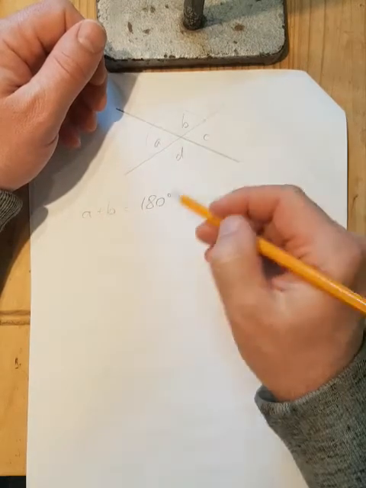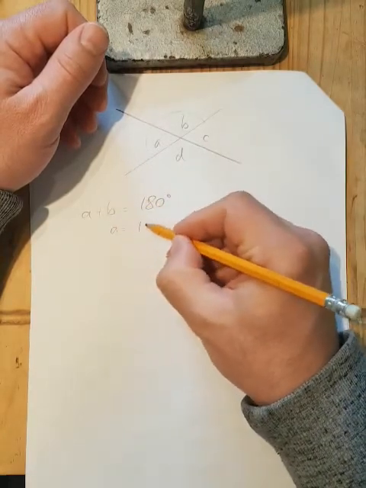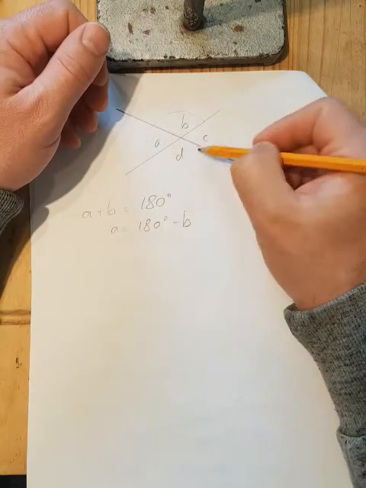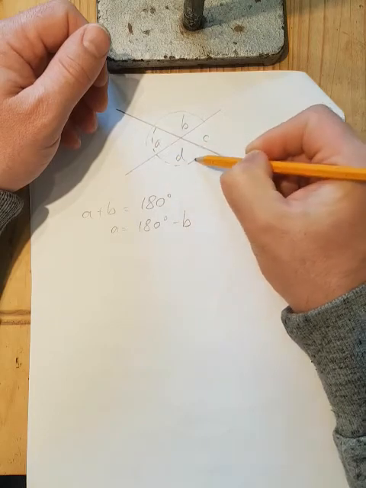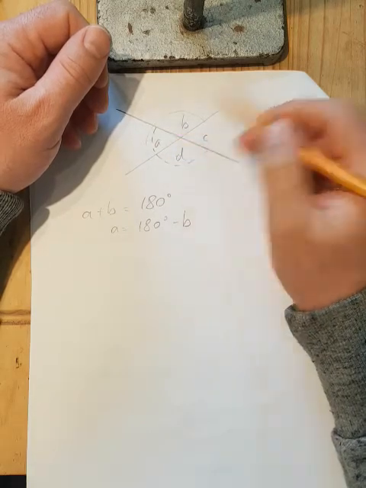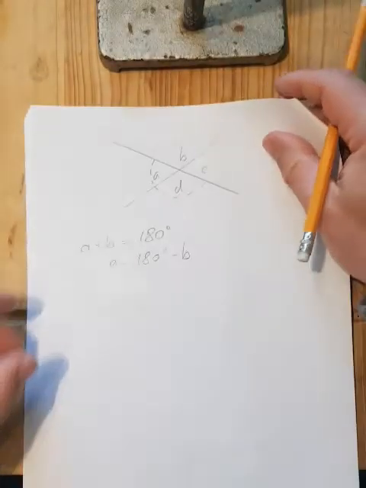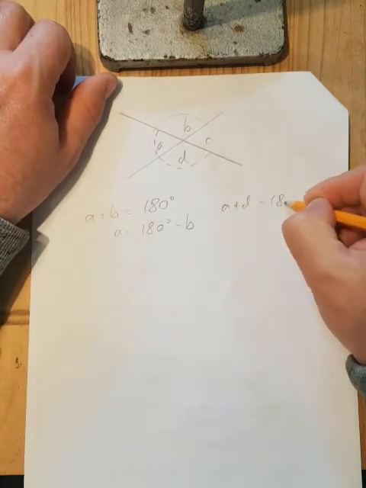So going back to my previous examples, if A plus B is equal to 180, well then A is equal to 180 minus B. Okay, now let's look at this example here. A and D. This is also a straight line angle. You might need to turn the page to see it, but it's a semicircle. It's a straight line. So A plus D is equal to 180 degrees.